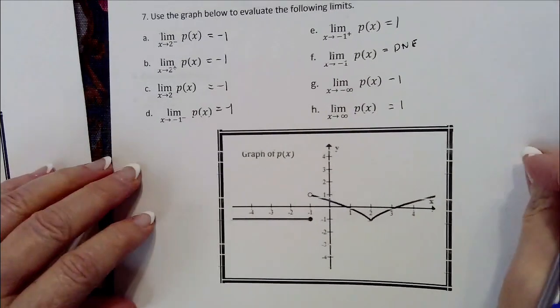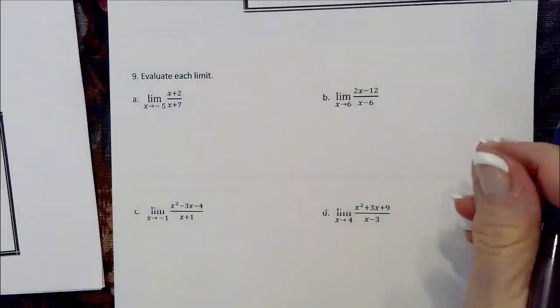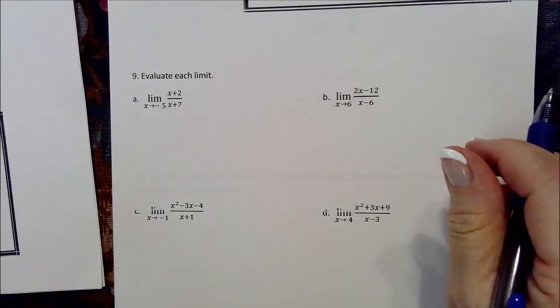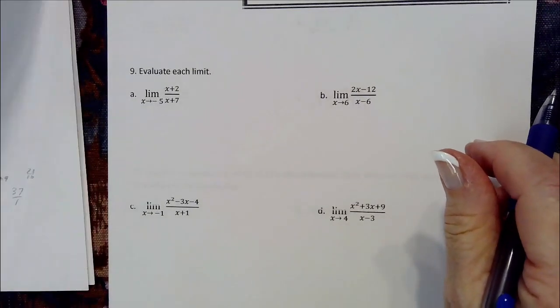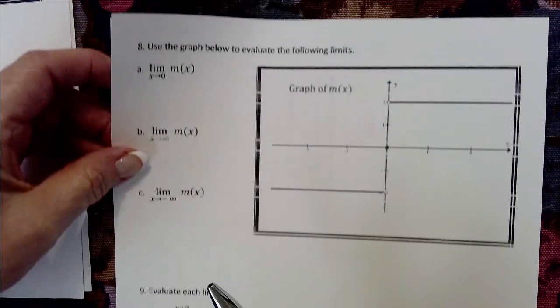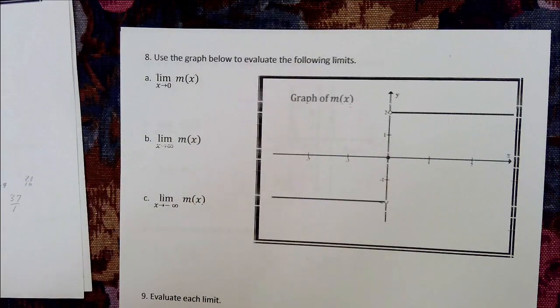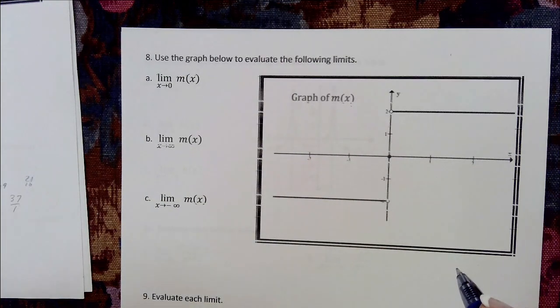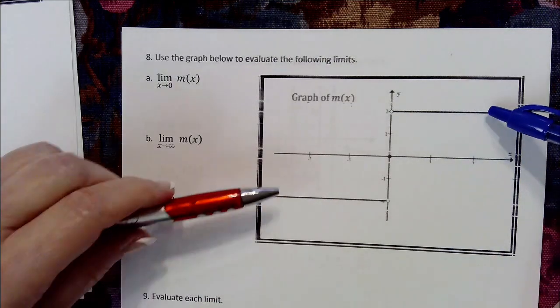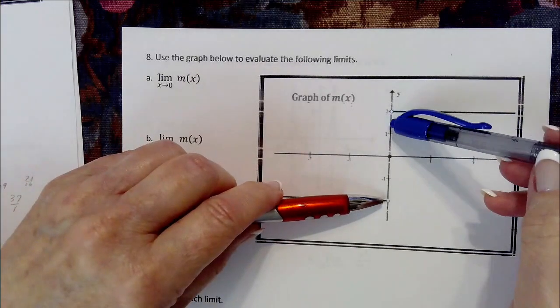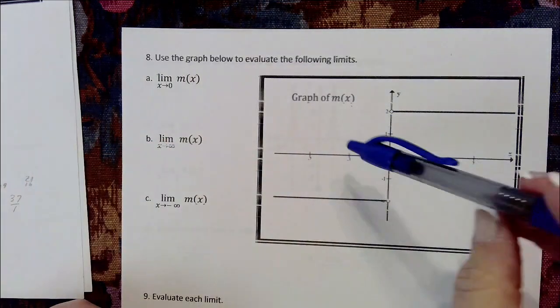Okay. The next one is number 8. Number 8, again, is a graph. Let me move it down so you can see 8. Okay, it says use the graph below to evaluate the following limits. So the first one says as x goes to 0, and this one doesn't say positive or negative side. So we know it's got to be from both sides. Since they're not the same, then we know that that one's going to be D and E.